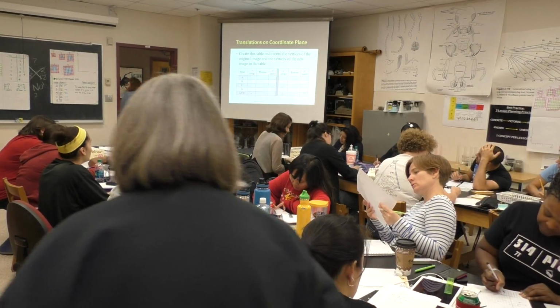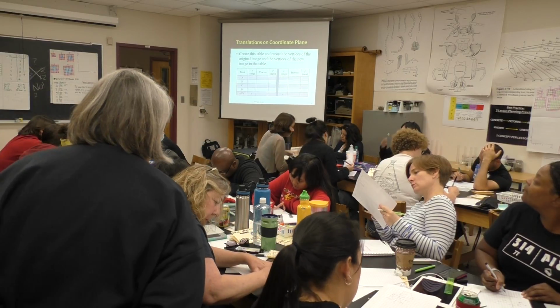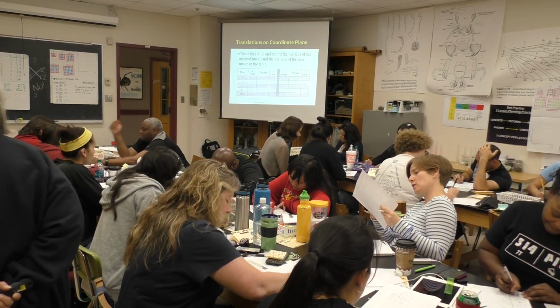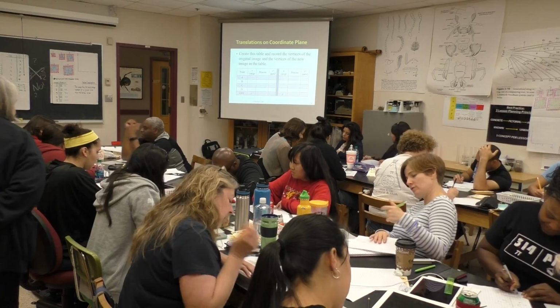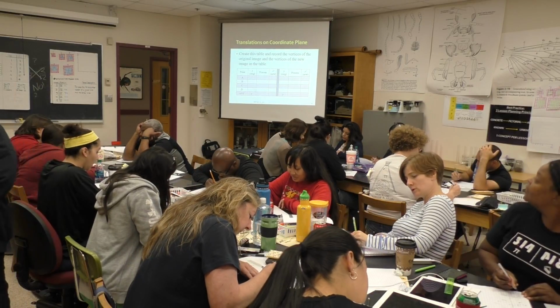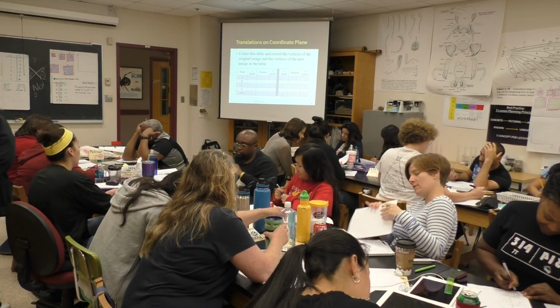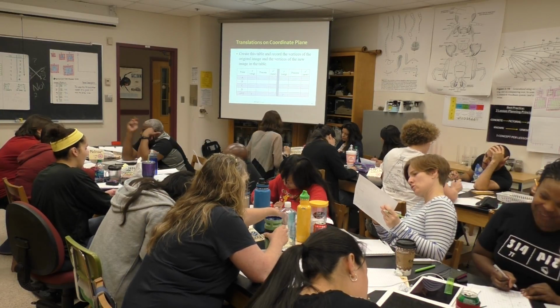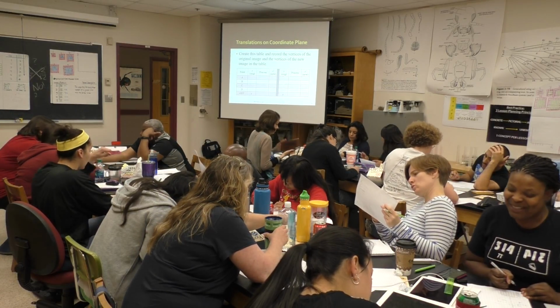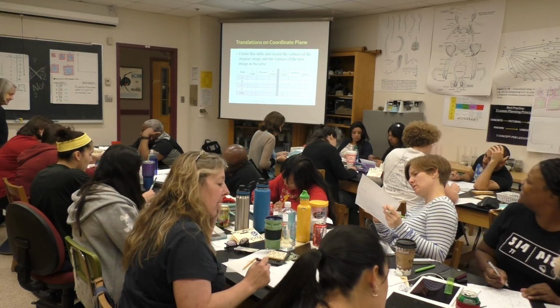Okay, check with your neighbors, make sure you're getting the same values in that table. Do you see how crooked these lines are? I can never go straight. I was actually going to mark the dimensions down.